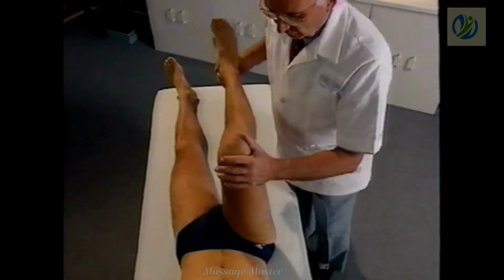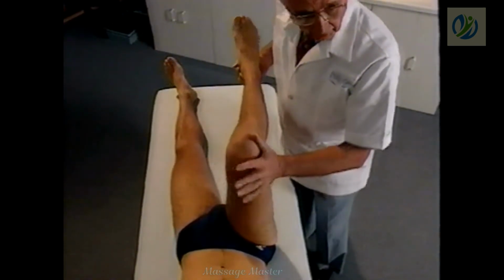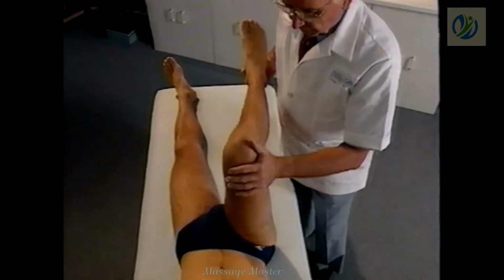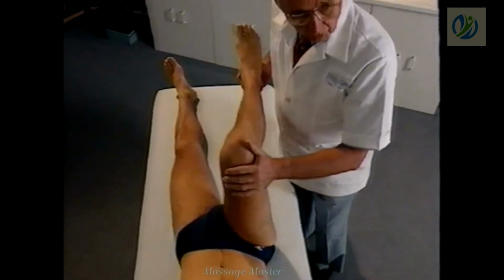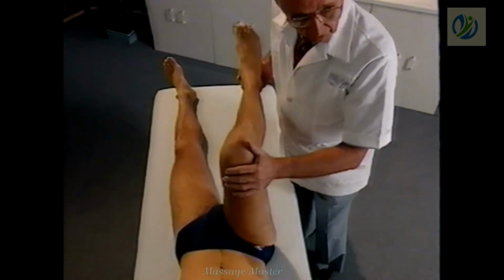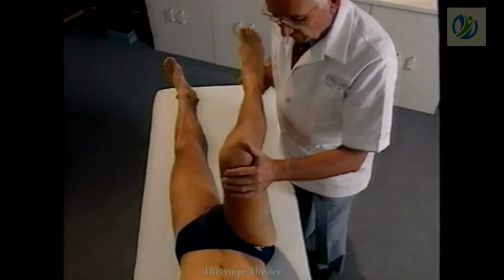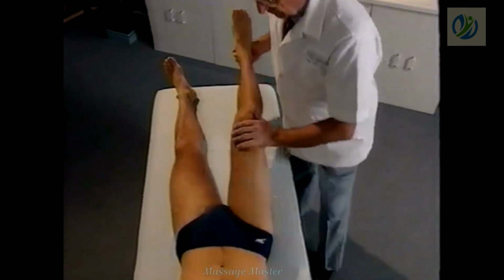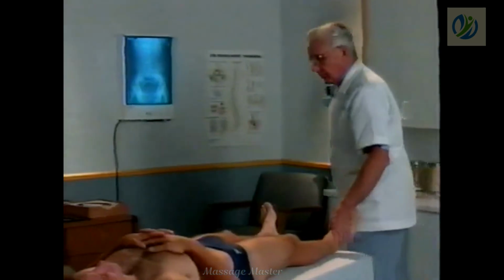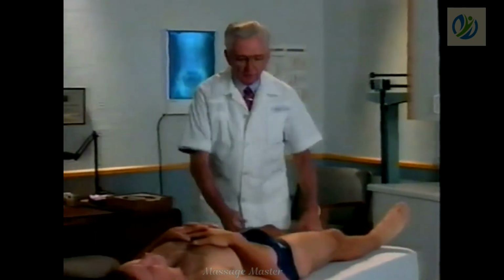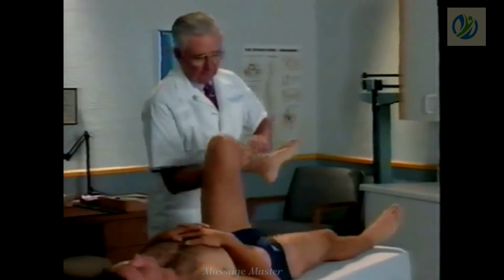Now, internal rotation of the femur in this 90-90 position puts the piriformis on stretch. That is the piriformis length. Very important muscle in patients with low back and lower extremity pain syndromes.